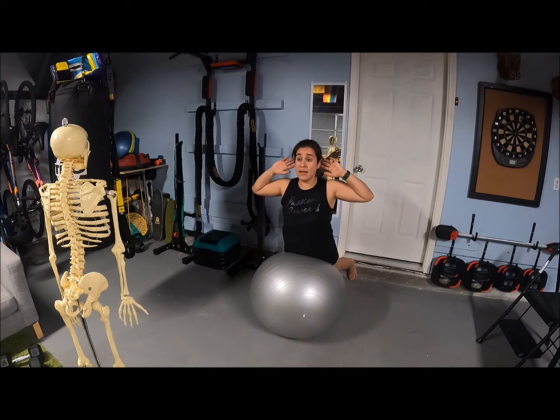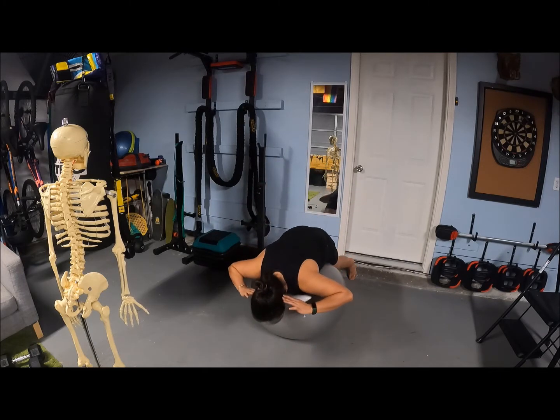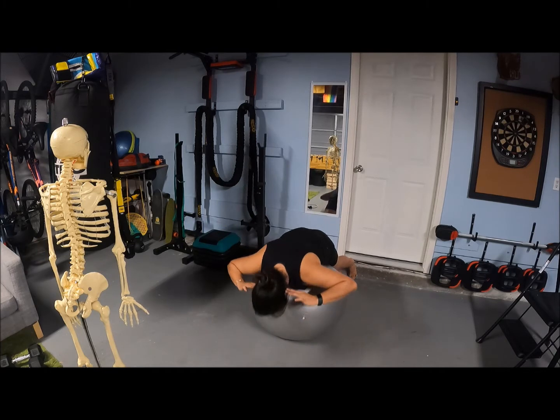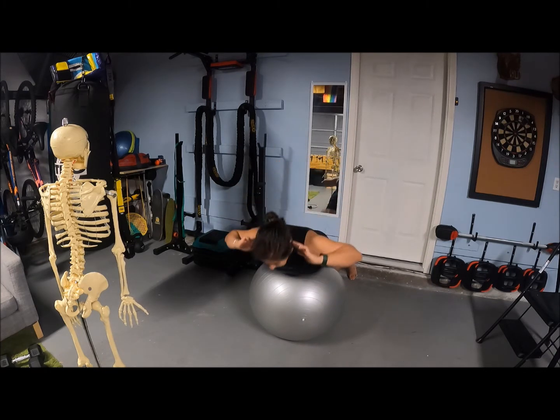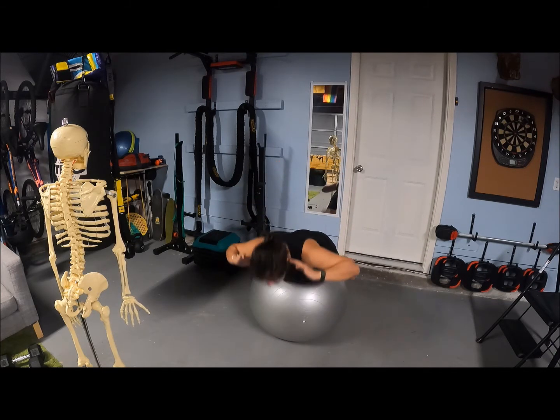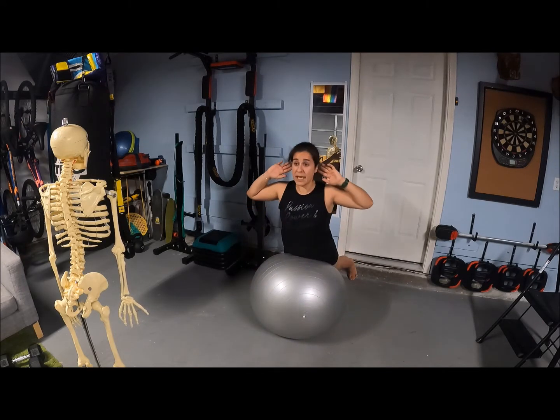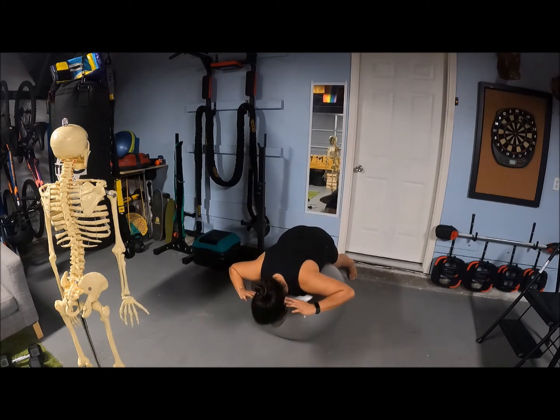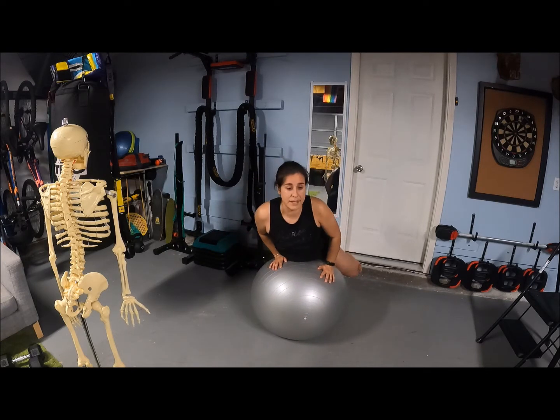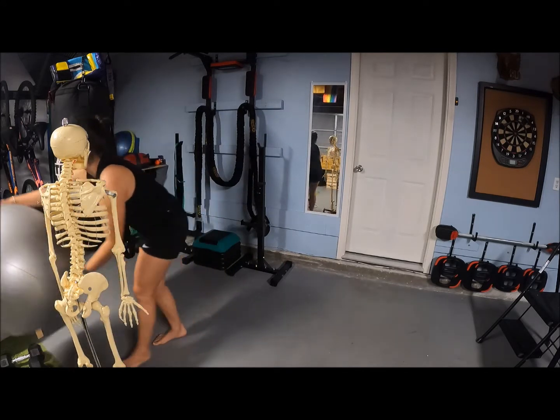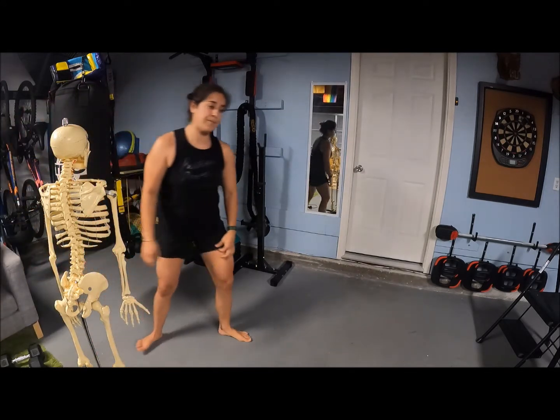As I come up, I am concentrically contracting my Erector Spinae. So if I go up, my back is going into extension, therefore the Erector Spinae is shortening, and it is concentrically contracting. So that is one example of how to concentrically contract the Erector Spinae muscles.